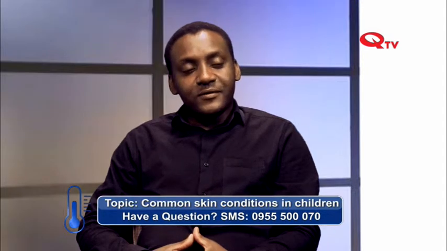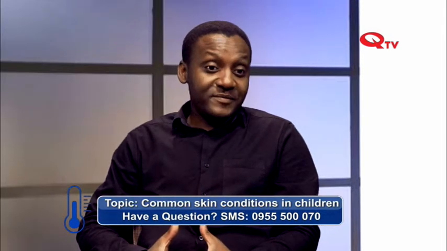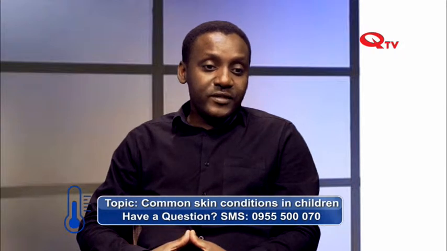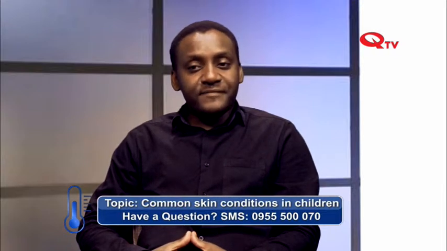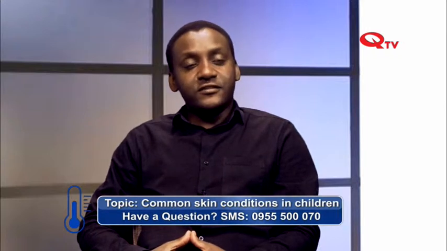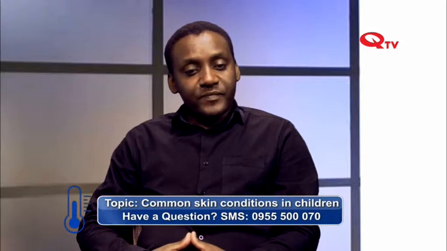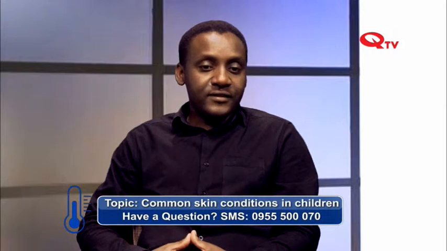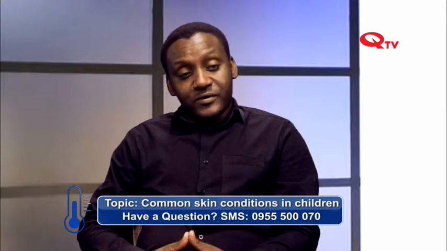What causes some of these skin conditions in a baby or in a child? Okay, so we can address them one by one. We can start with eczema, which is pretty common. Eczema is a skin condition with a high predisposition to allergies. So it's not an allergic condition, but it's an inherent skin condition. Individuals with eczema will usually have dry skin, and they'll have flaring up of the condition in winter months when the humidity is low.